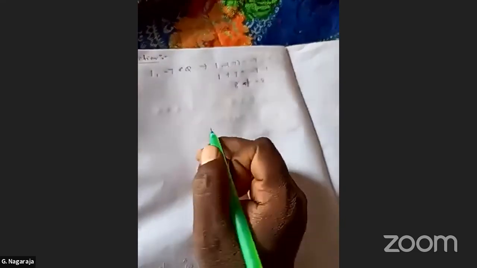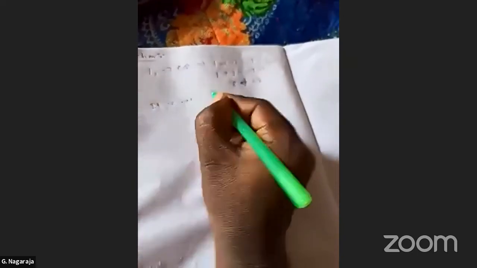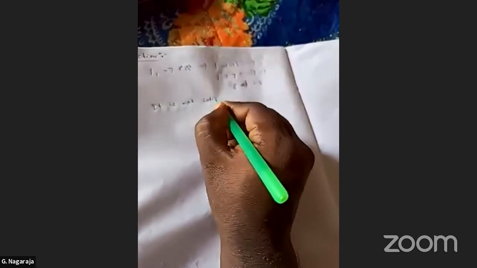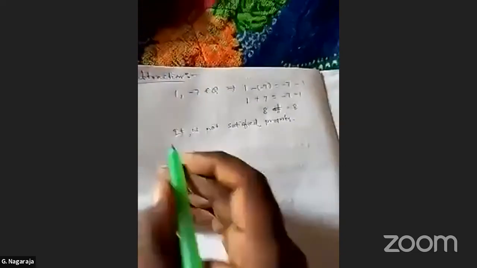Then it is not satisfied the property. Subtraction is not satisfied with the commutative property. Multiplication.